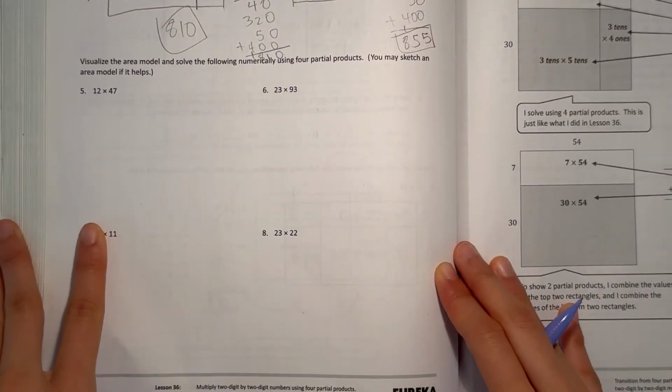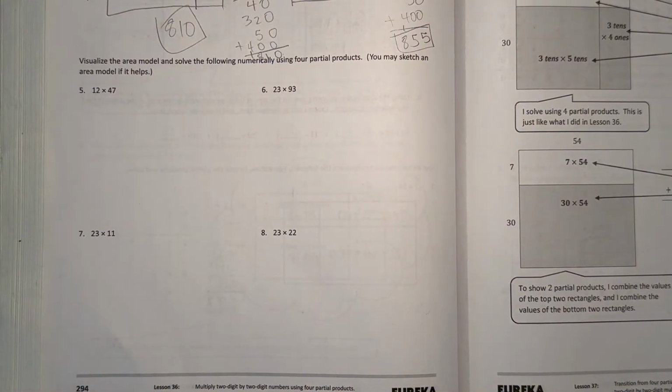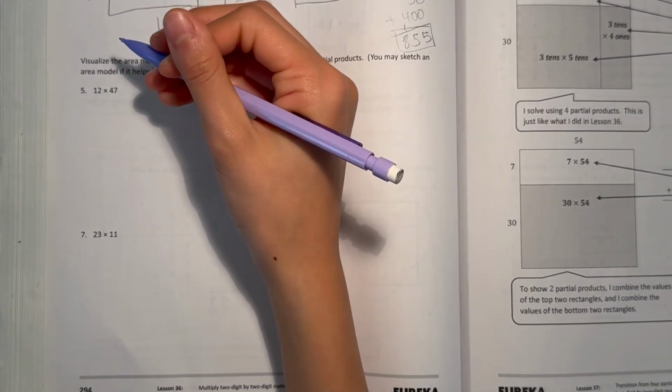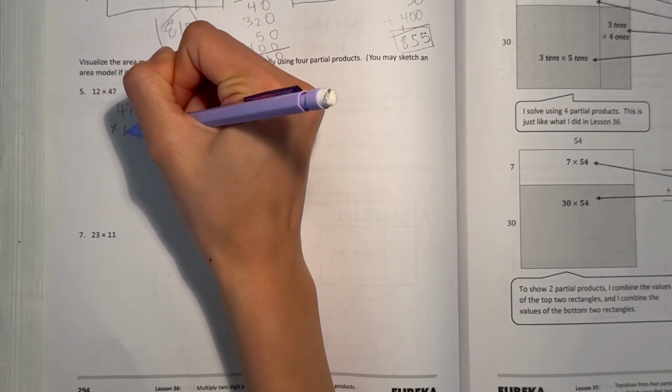Alright, next, it says, visualize the area model and solve the following numerically using 4 partial products. You may sketch an area model if it helps. So now we're going to practice solving without doing an area model. Number 5, we have 12 times 47. I can put it as 47 times 12.